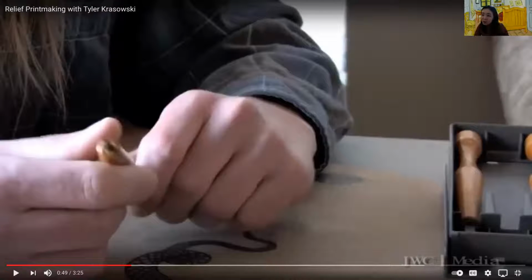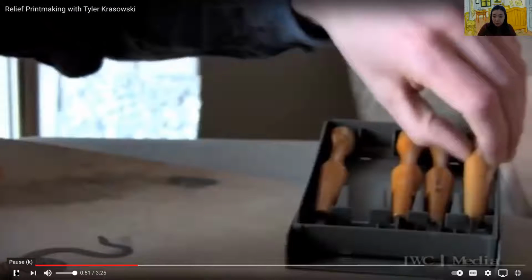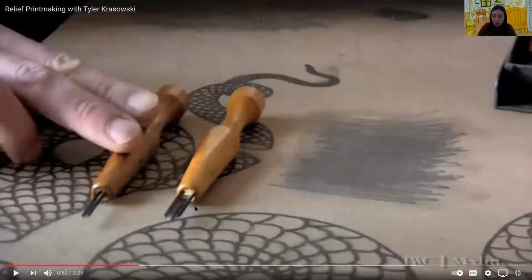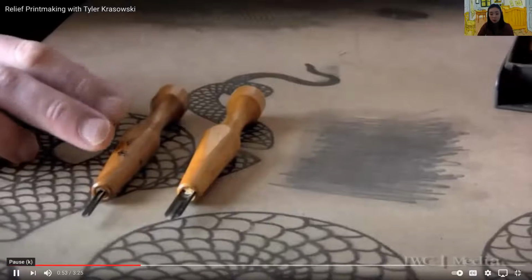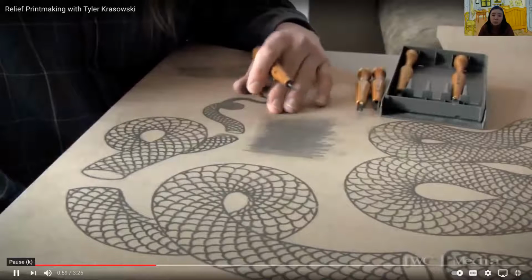The MDF, so there's no grain, and this is a drawing that I have transferred to the MDF. These are the tools I use. I got U-gouges, an assortment of sizes, V-gouge, and then I would tone the block with an acrylic so I can see my mark.